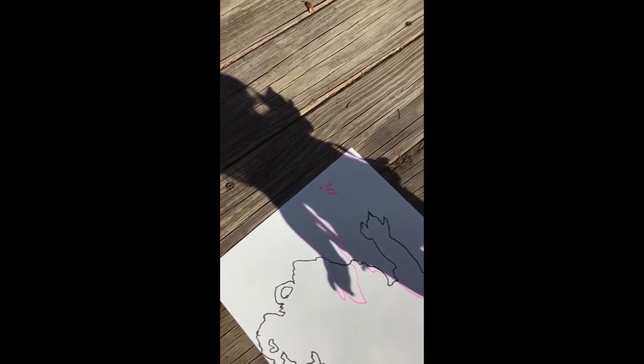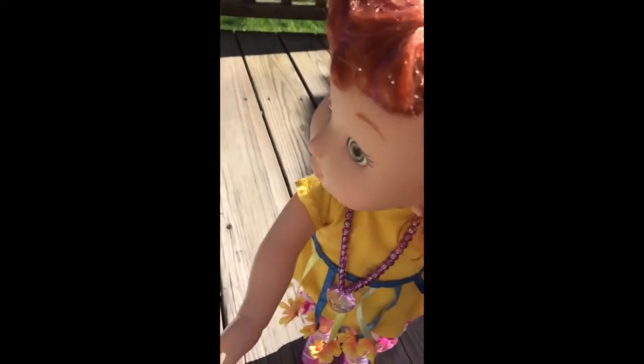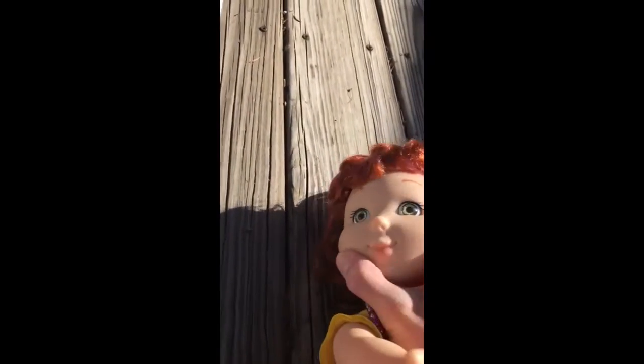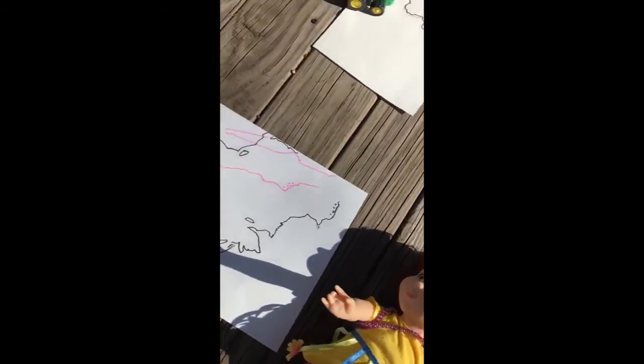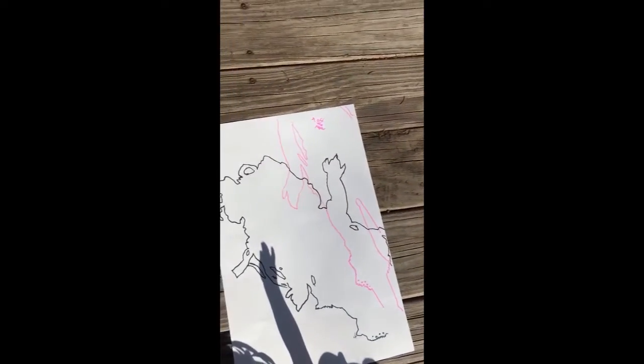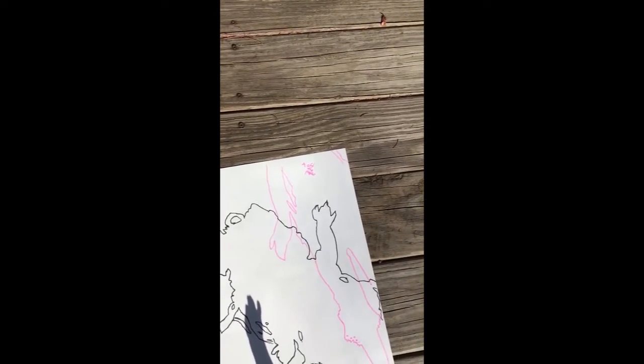And most of Fancy Nancy's shadow went off the paper too. Here she is. Here's Fancy Nancy. And here's her shadows. The black line is from earlier, and the pink one went right off the edge of the paper.